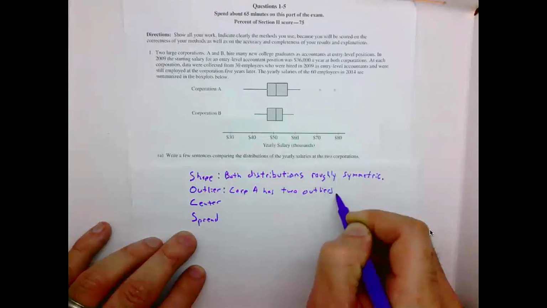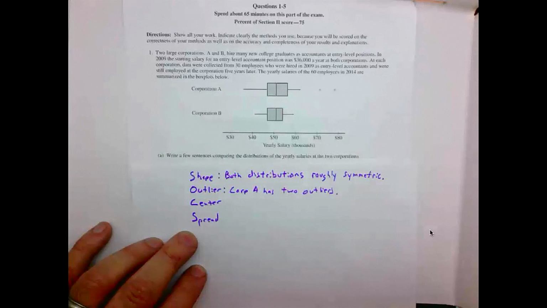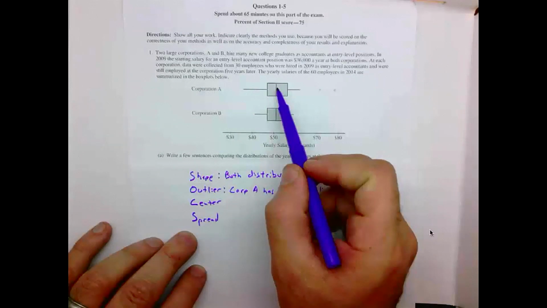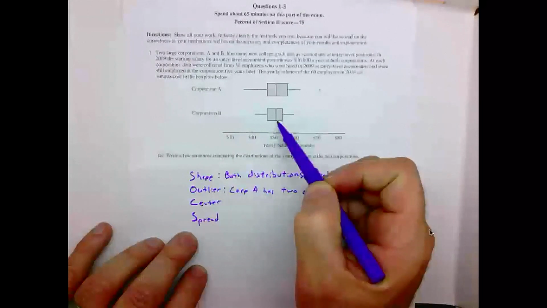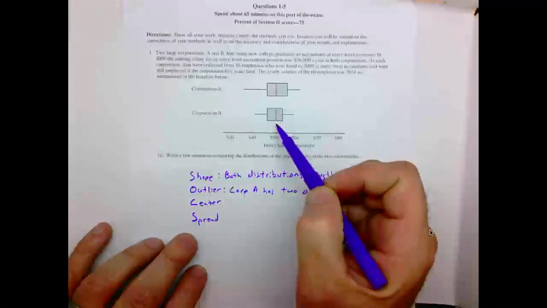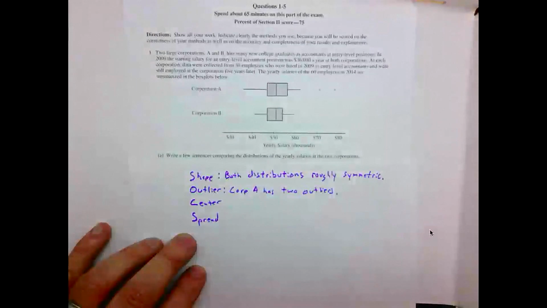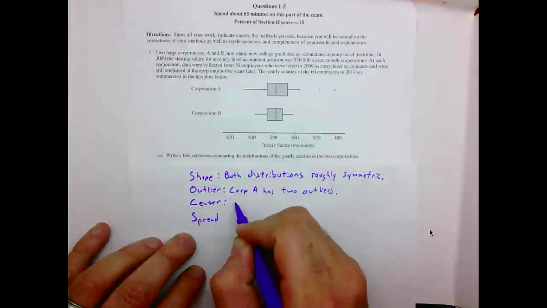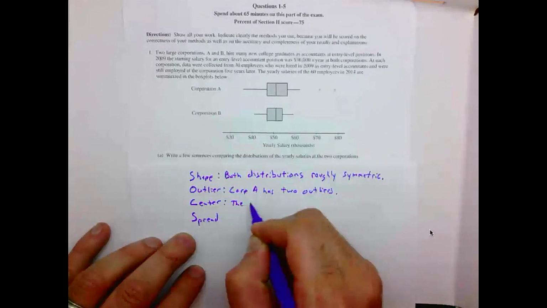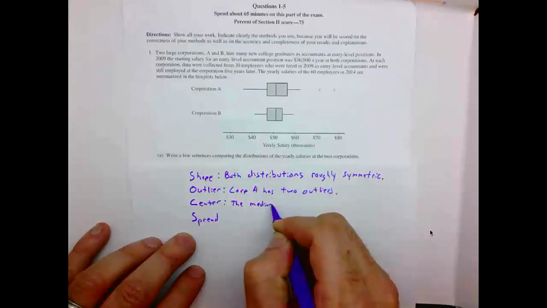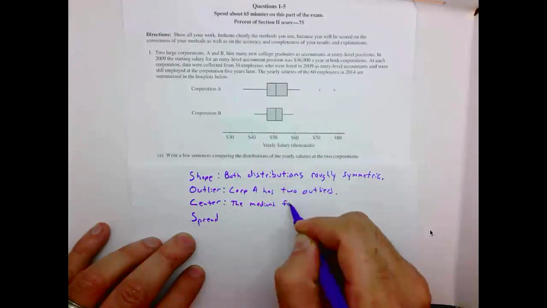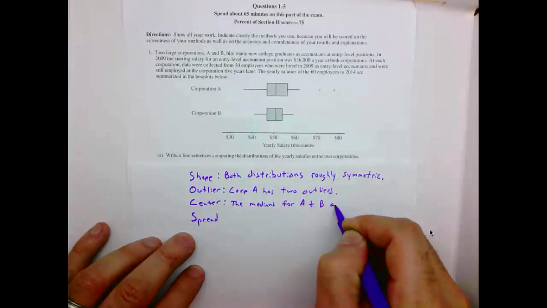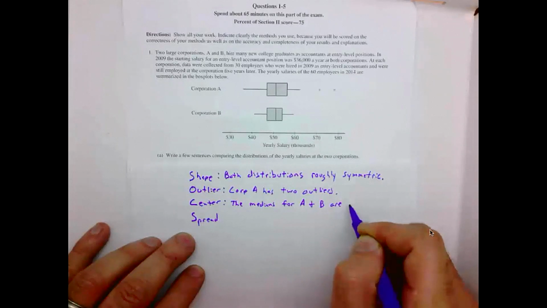Okay. Center. Well, one measure of center is the median, and the median is this center line on the box. All right, and you can see that it appears that both corporations have medians that are approximately equal. The medians for A and B are approximately equal.